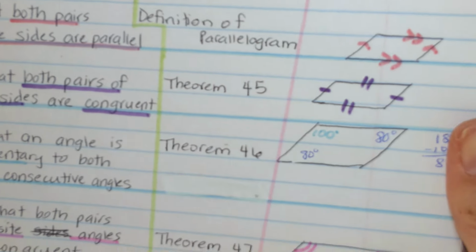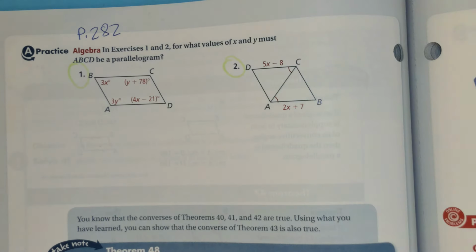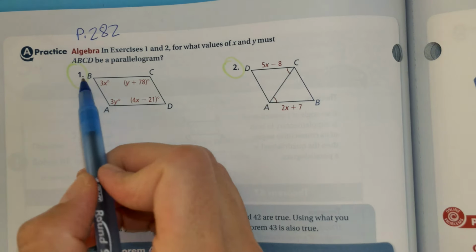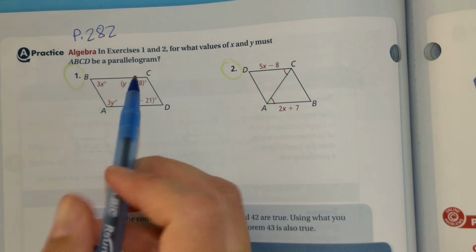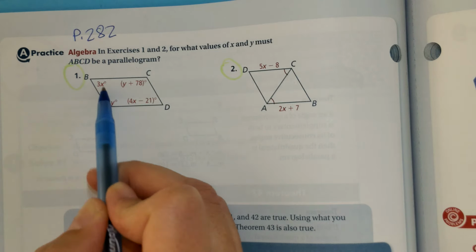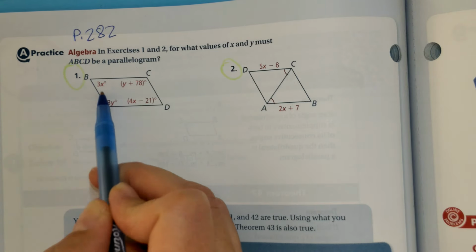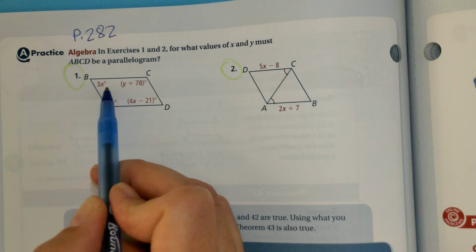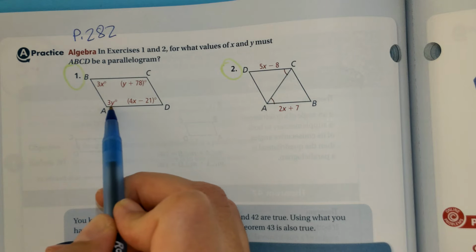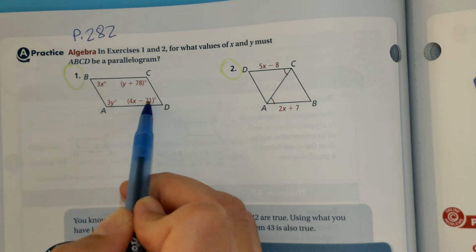Looking at the diagrams really helps also. And I can see on number 1, remember that if we have only one equation, we need to have the same letter, the same variable. So if I'm trying to do consecutive angles or supplementary, I could do 3x plus 3y equals 180, but that's 2 different letters and I can't solve it. So what I'm looking at is the opposite angles have the same letter.